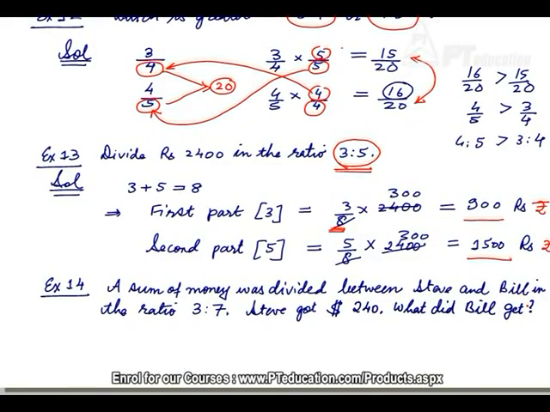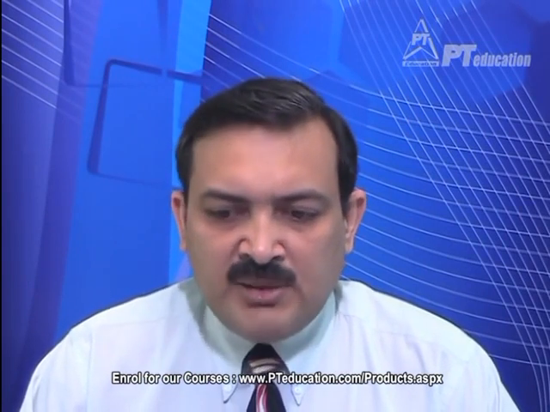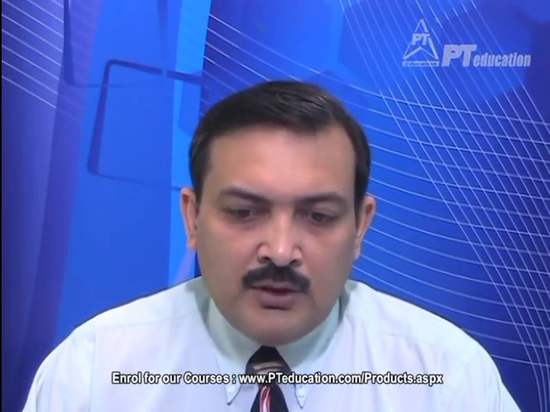A sum of money was divided between Steve and Bill in the ratio 3:7. Steve got $240. How much did Bill get? Now look at question 14 before we start solving. There is a sum of money X which got divided in the ratio 3:7 and Steve got $240. That means the one who got the 3 part got $240. Total parts made were 10.